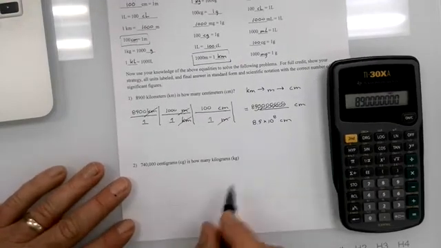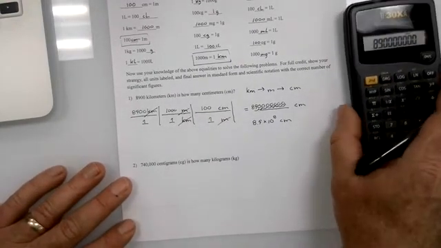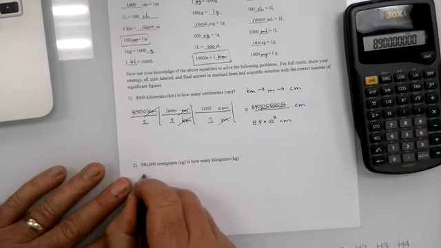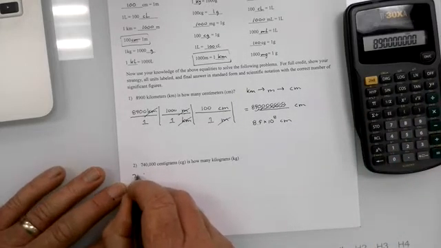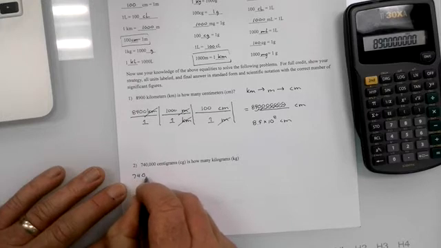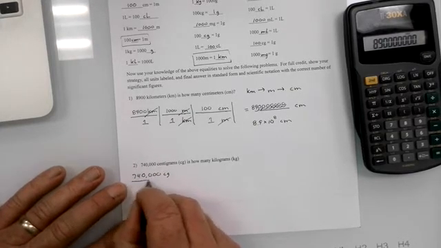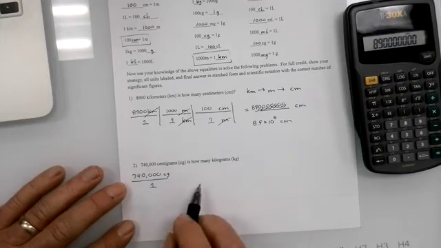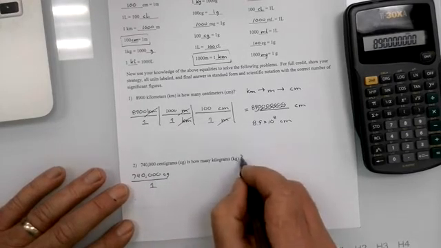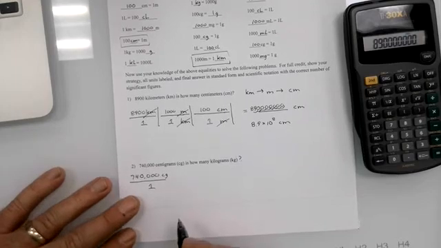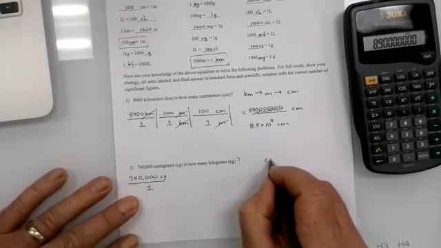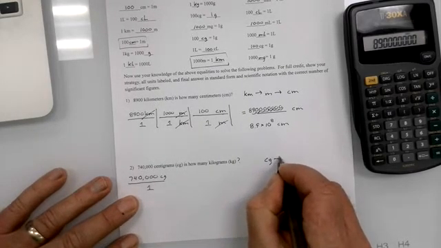Second question, 740,000 centigrams is how many kilograms? Should be a question mark there. So, okay, strategy, centigrams.